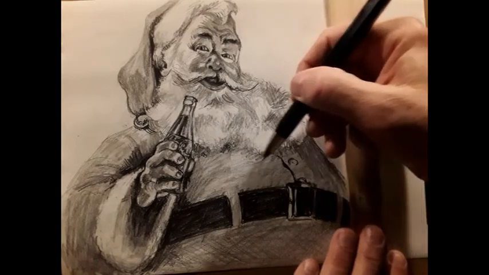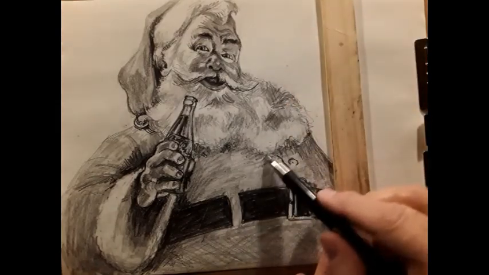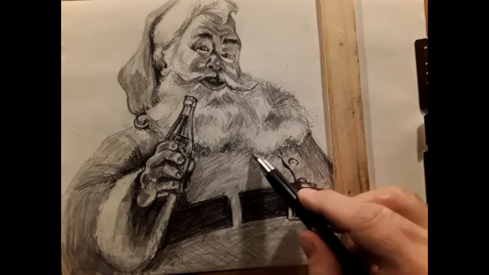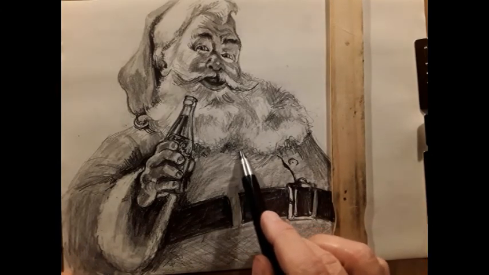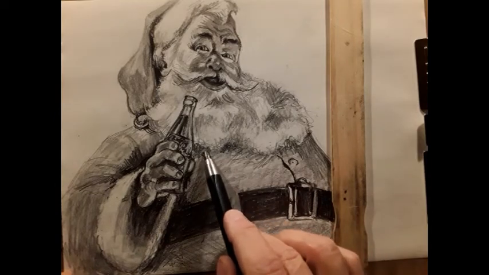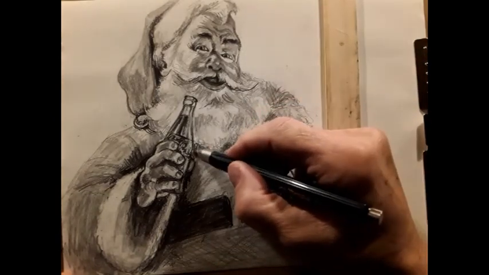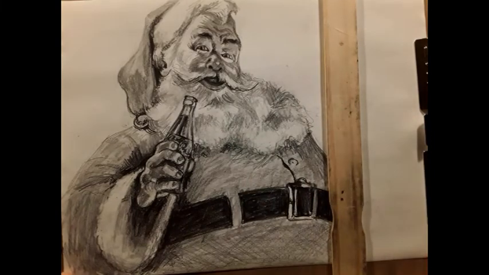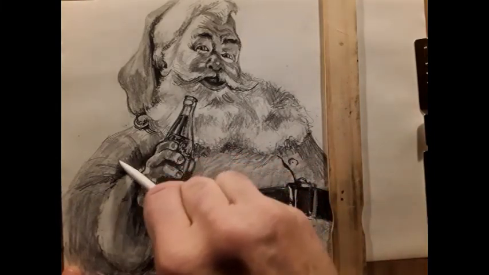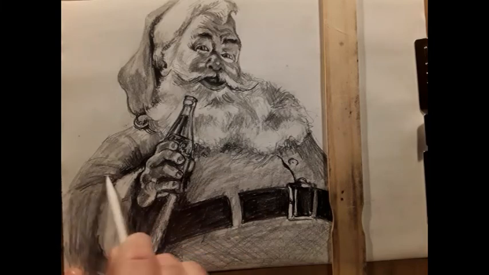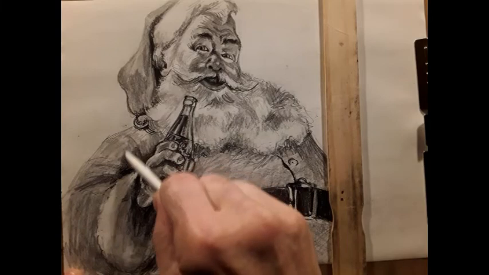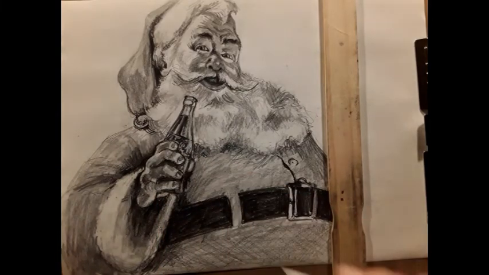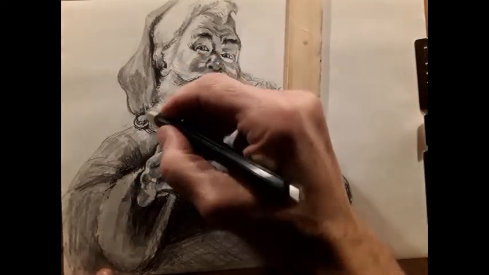Anyway, this is a good example of how I create art, at least with a pencil. I'm going to smooth a few more little things out so they don't look quite as harsh. Then I think I'll be about finished.